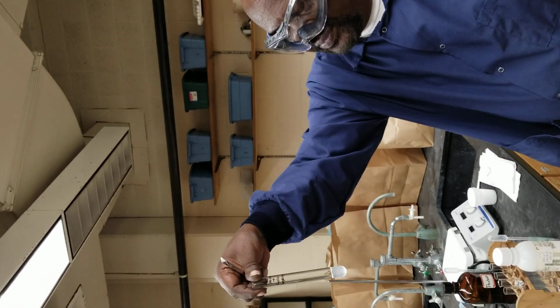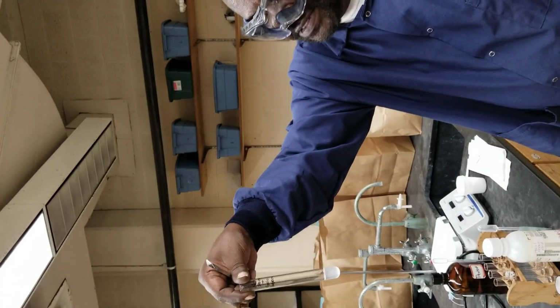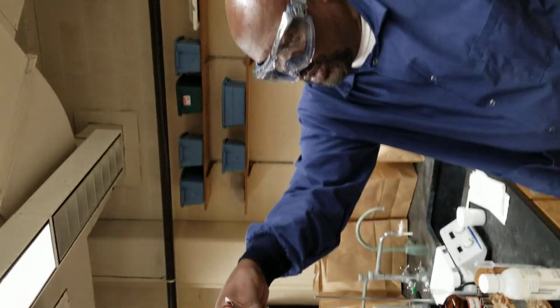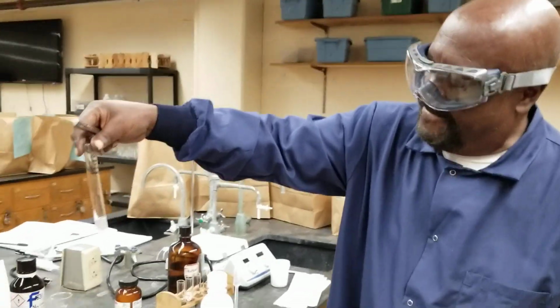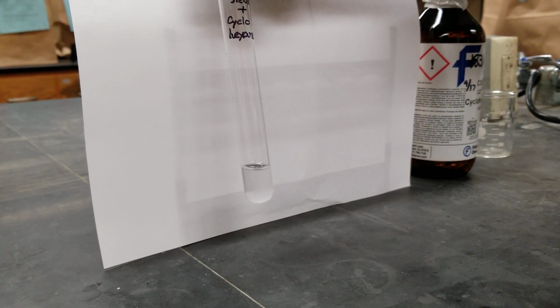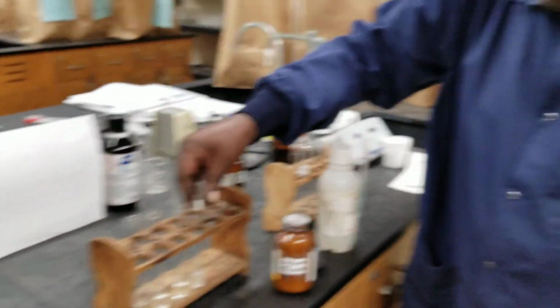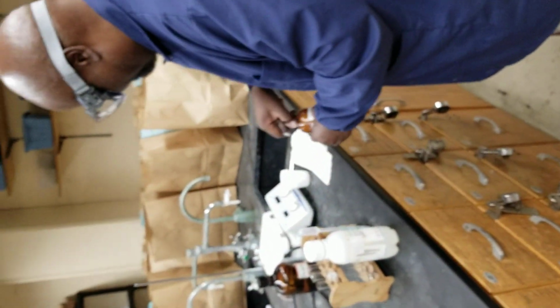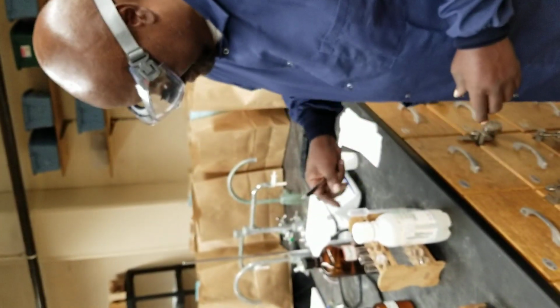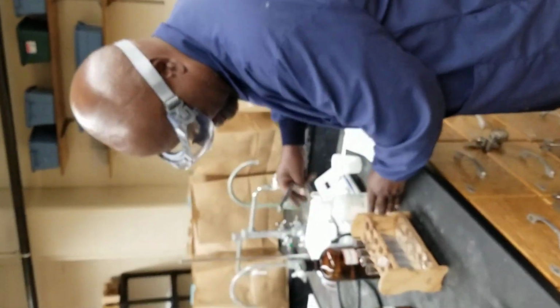So it looks like the sodium stearate completely dissolved in cyclohexane. If I close up. All right. The sodium stearate is out of the way. Next one, the acetic acid is out of the way.